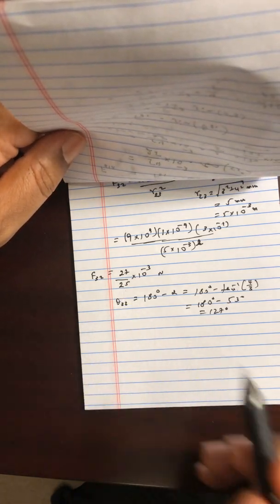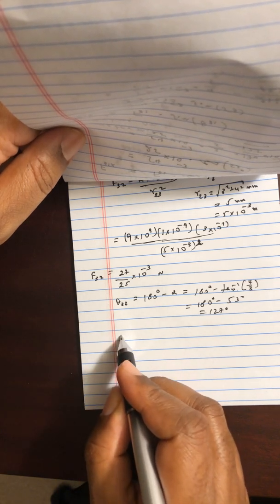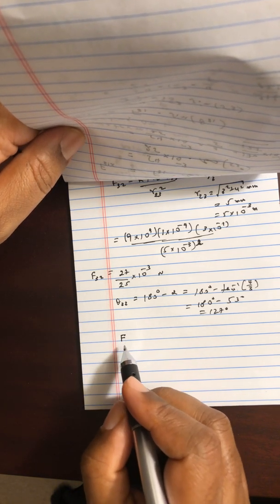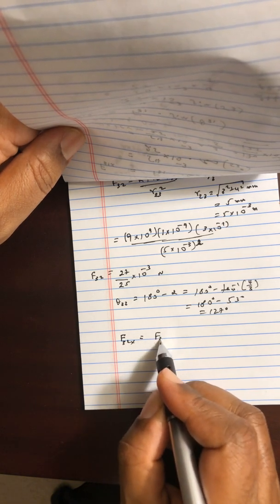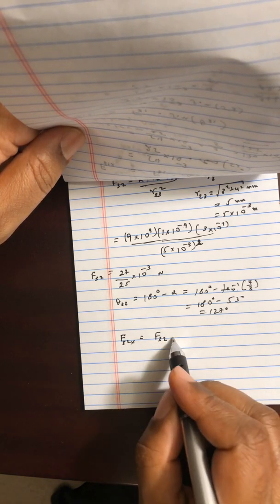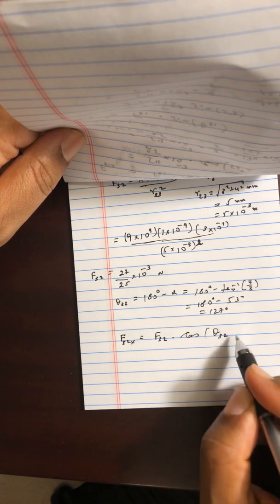Now we have the magnitude, we have the direction, we can do the components. Okay, so you've got f32x equals f32 times the cosine of theta 32.